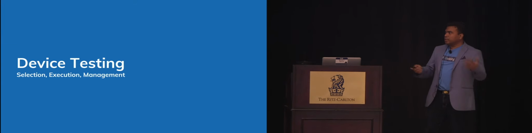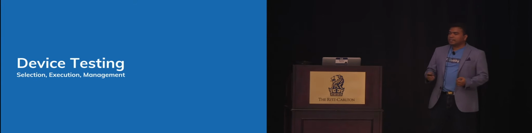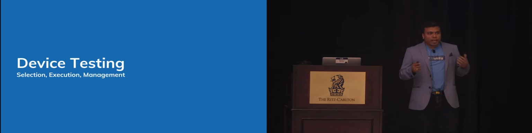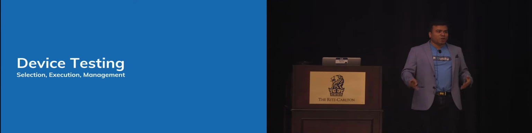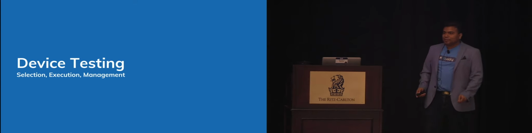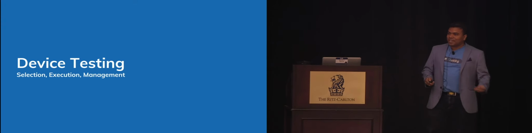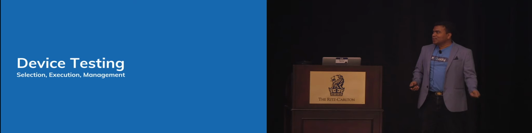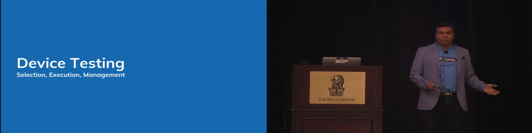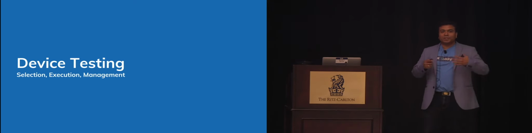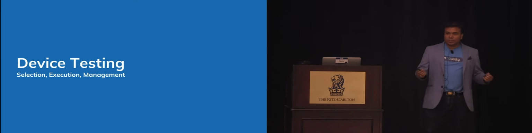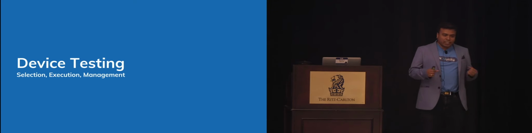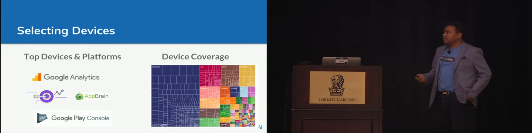Now that we have covered these basics, let's go in and look at device testing. On Android, the good thing is that we have so many devices. 137 manufacturers making Android, 9 versions of the operating system. Be different and not the same, that's the motto of Android. But that also creates an extra burden on developers, because as developers and QA, we need to test on all of these different devices. So how do we select which devices to test on, and then execute the tests and manage all these tests?